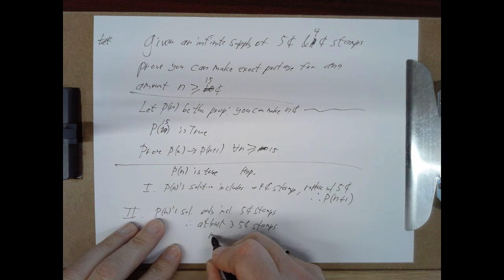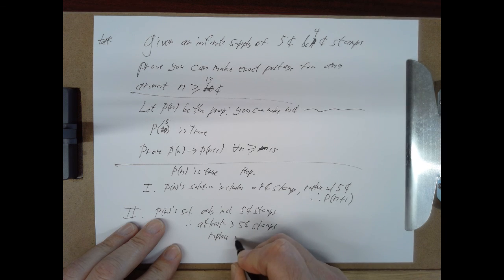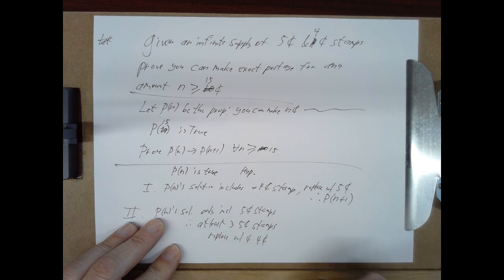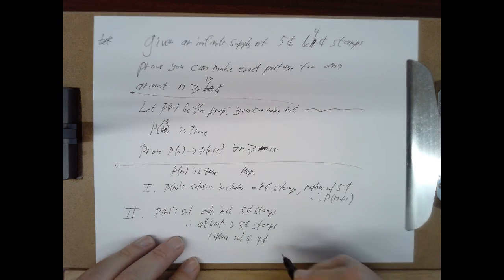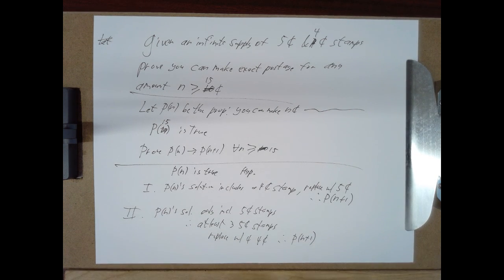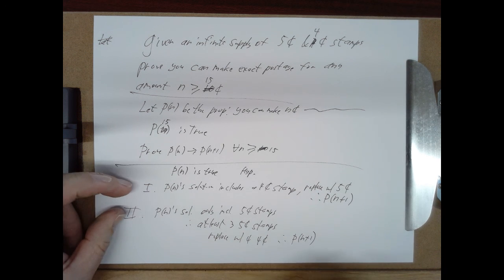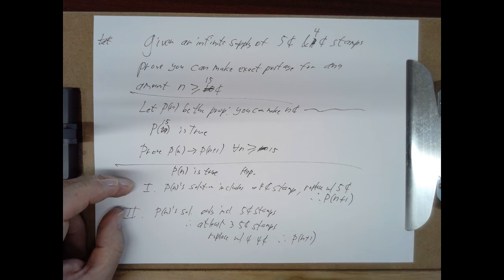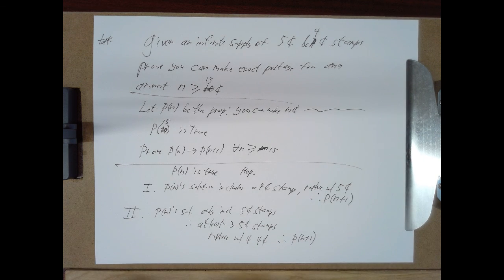So replace with 4 4-cents, and now your postage has gone up by 1, and so again, P of n plus 1 is true. And those are the only possible cases. Either your solution for n involves a 4-cent or it doesn't involve a 4-cent. And in either case, we've shown that we can get n plus 1 out. And so that'll prove that for any n bigger than or equal to 15, we can get the exact postage using only 4 and 5-cent stamps.